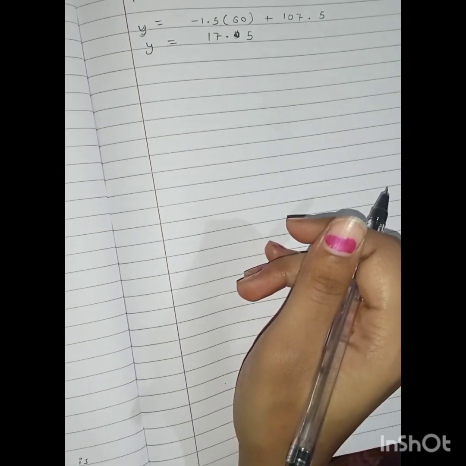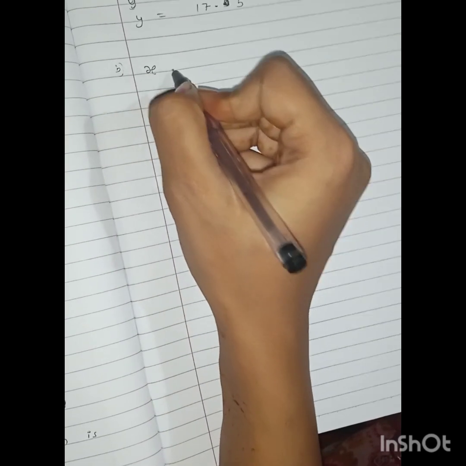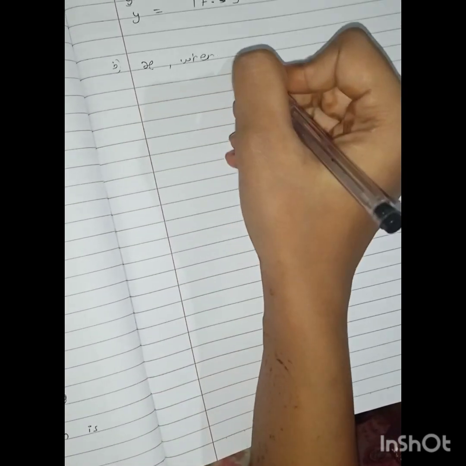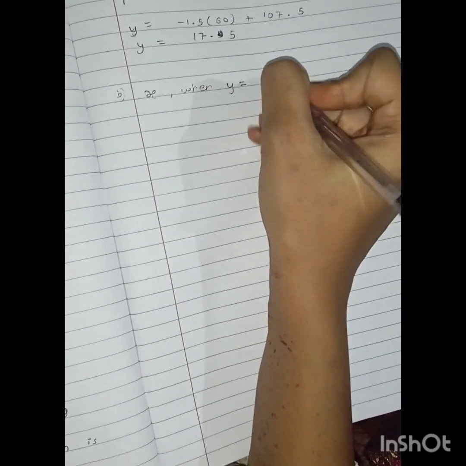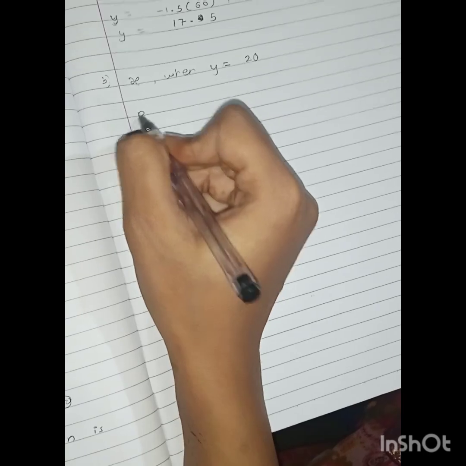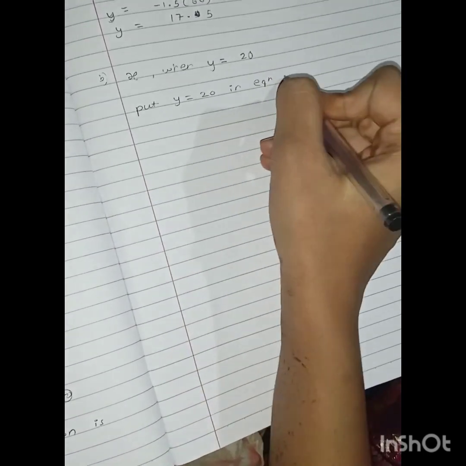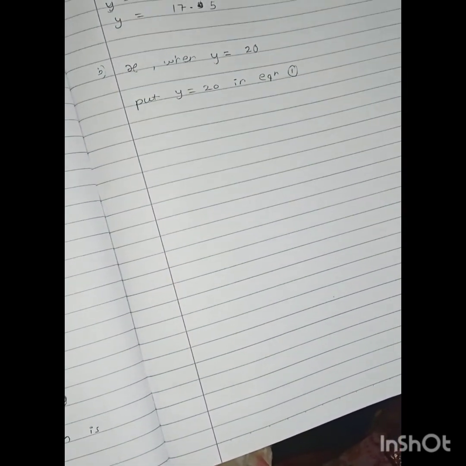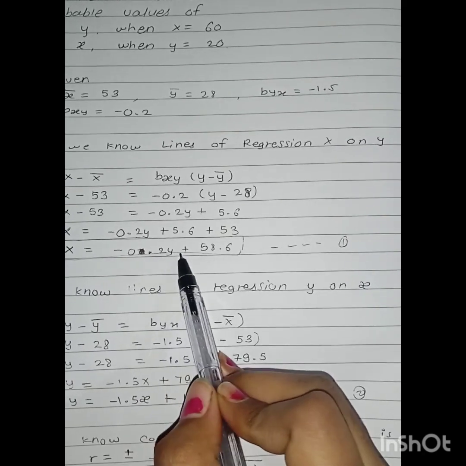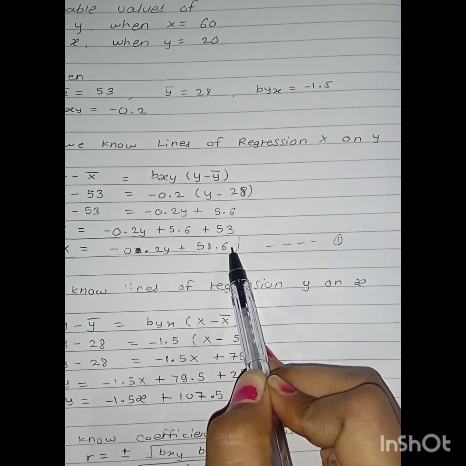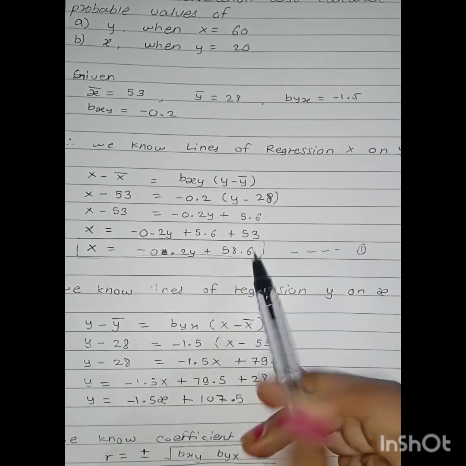Now we have to calculate x when y equals 20. So put y equals 20 in equation 1. Equation 1 is x equals minus 0.2y plus 58.6. Now put y equals 20 in this equation, so we get the x value.